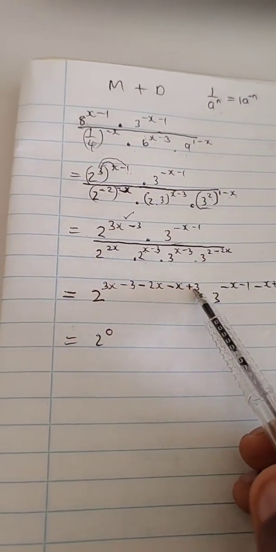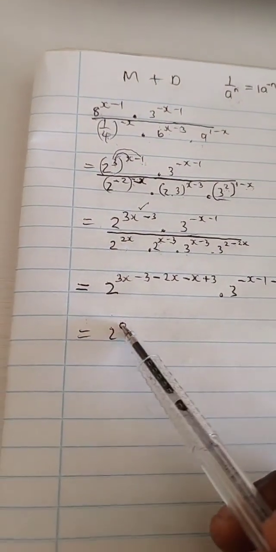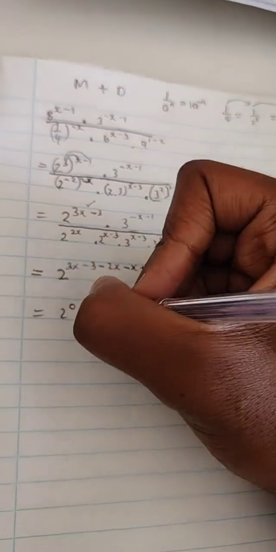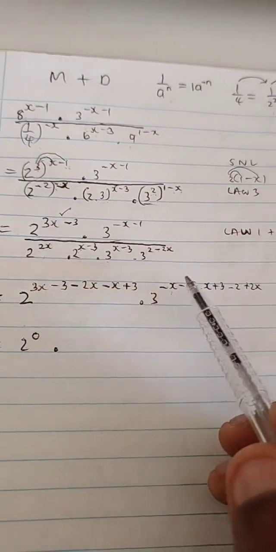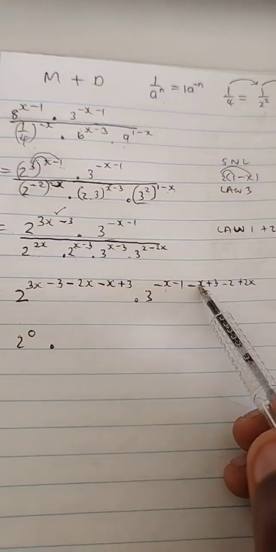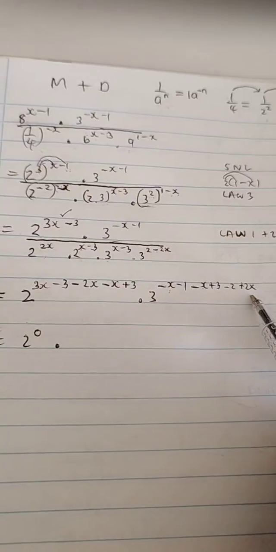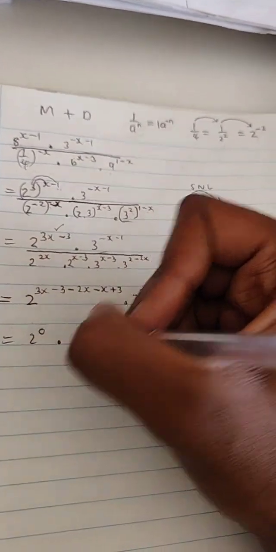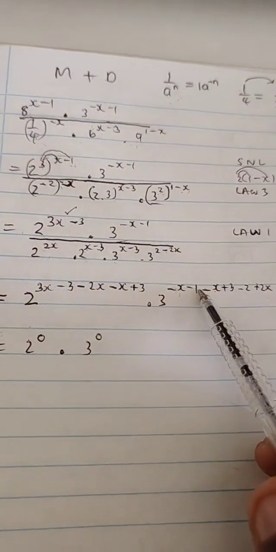Minus 3 plus 3 also gives me 0. And 0 plus 0, guys, is 0. So I have 2 to the power 0 here. Let's go to the 3. Base 3. Negative x minus x is negative 2x. Then negative 2x plus 2x is also 0. 3 to the power what? 0. Let's go to the numbers now.